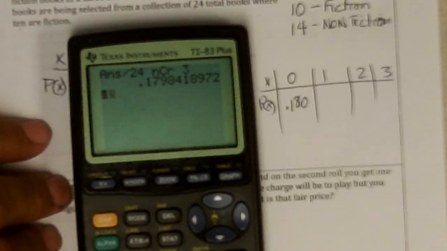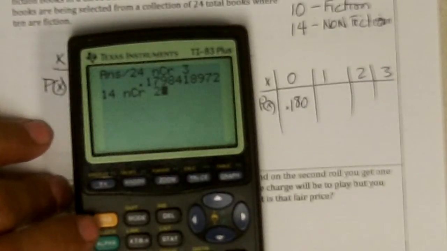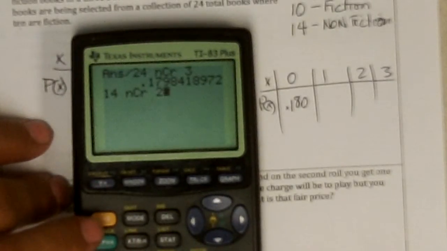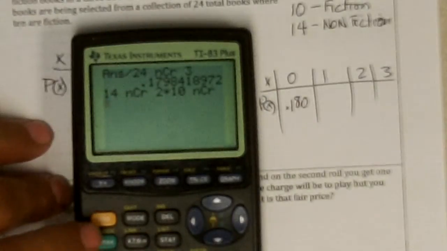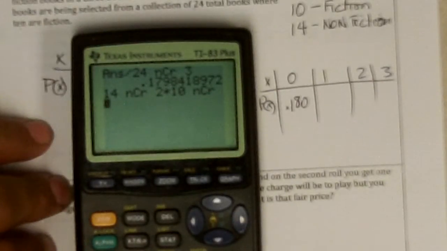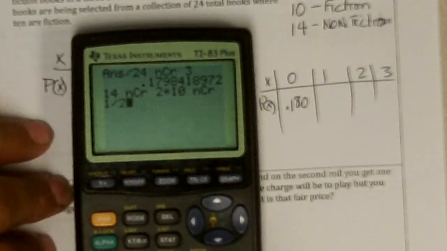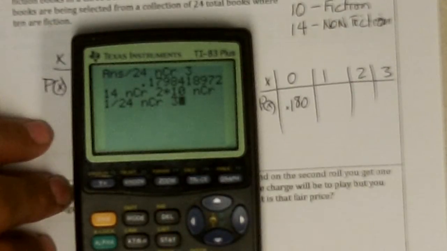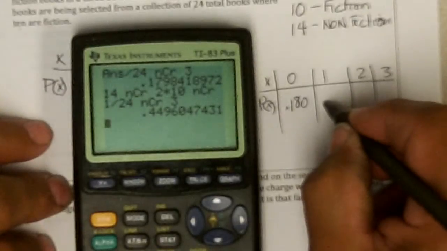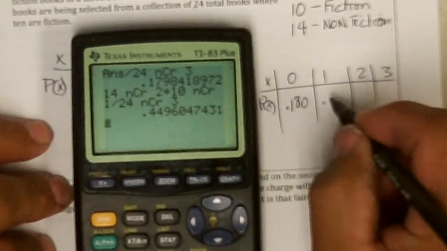Now 1 is going to be 14 choose 2 non-fiction times 10 choose 1 fiction, so that'll be the 1 fiction that we need. That divided by 24 choose 3, and that comes out to be, that'll round to 0.450.